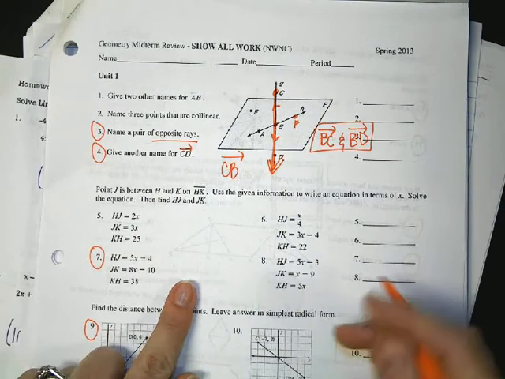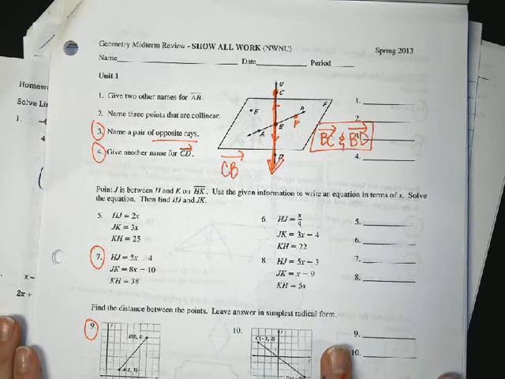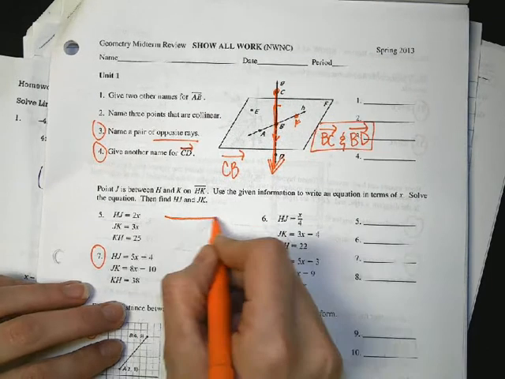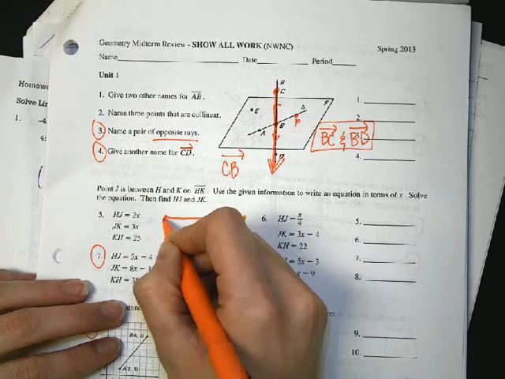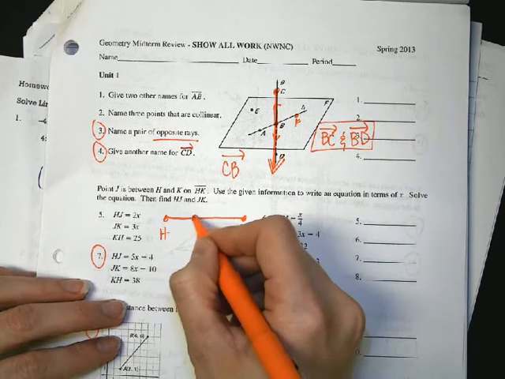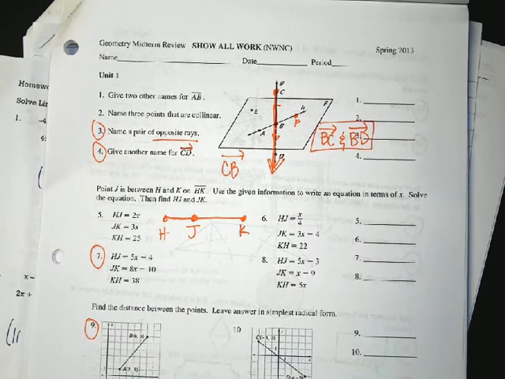Now we're going to move on to the next section. I would recommend you draw a picture for this section. It says point J is between H and K on segment HK. So the first thing I'm going to do is draw a picture. You've got a segment HK, and J is somewhere in the middle. It doesn't say it's in the exact middle, but it does say it's on the line in between H and K. I need to use the information given in order to solve for X, and then go back and plug in for HJ and JK.